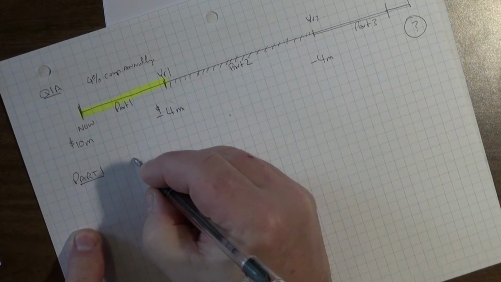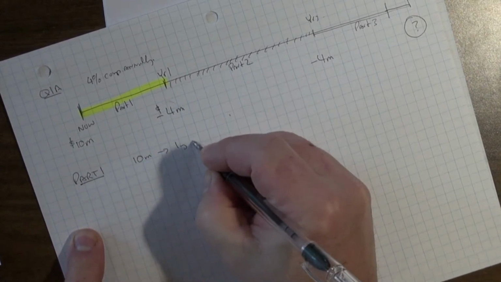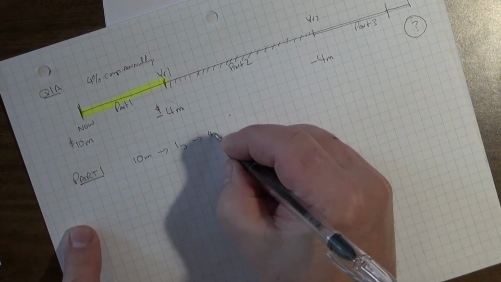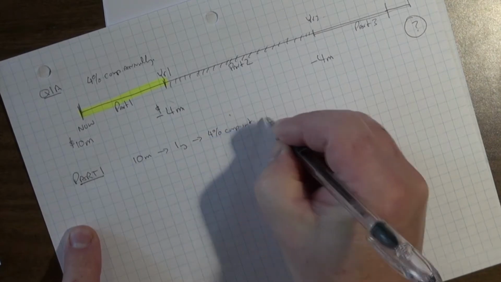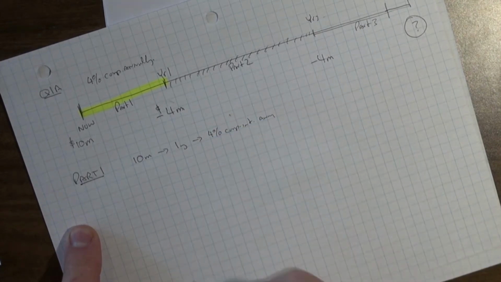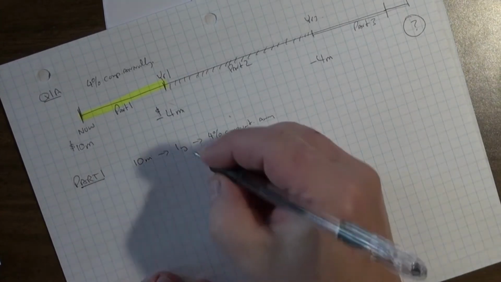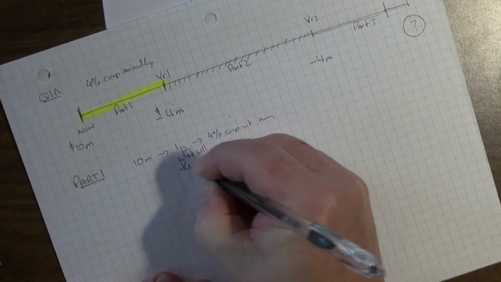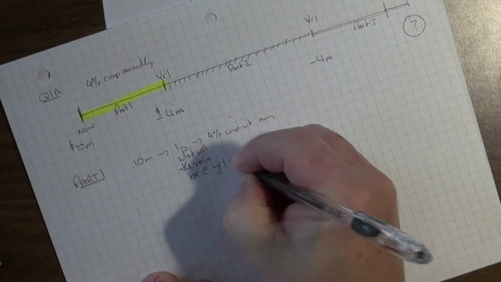So effectively, what we're going to have is $10 million. It's going to sit for 1 year, and it's going to be costing 4% compounded interest, compounded annually. So what we want to ask ourselves is, what will the value be at year 1?